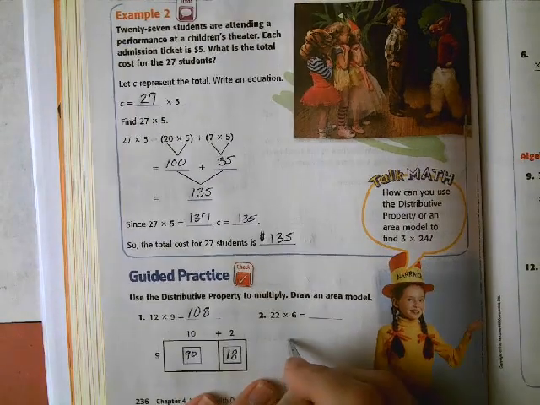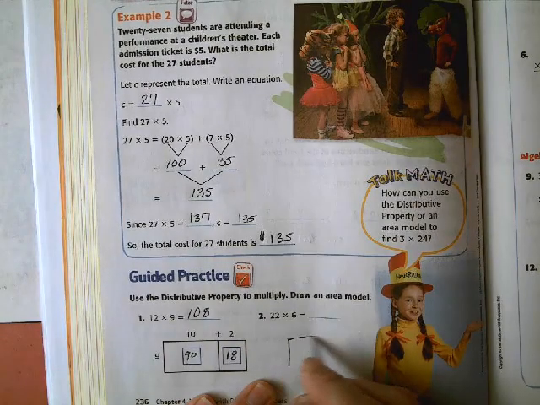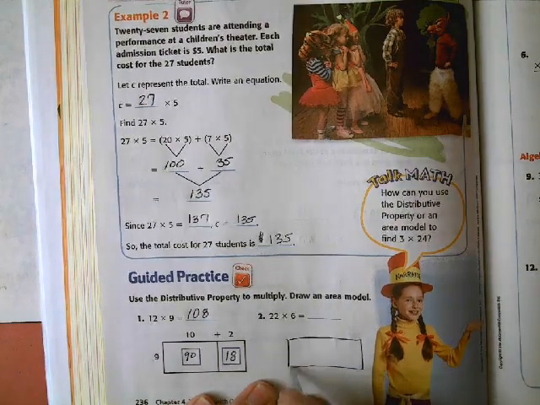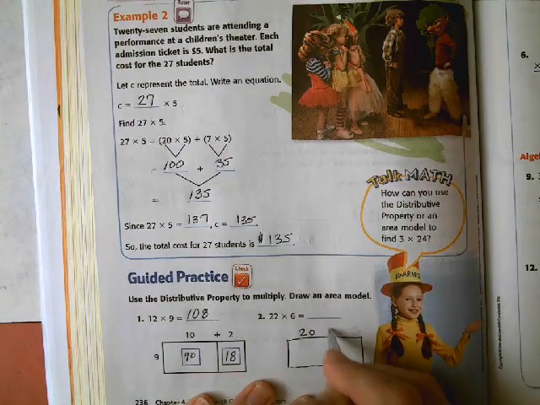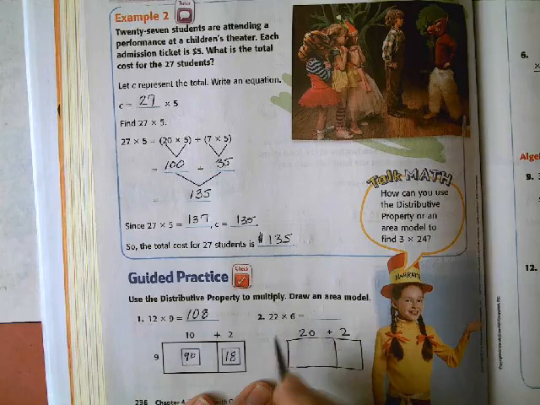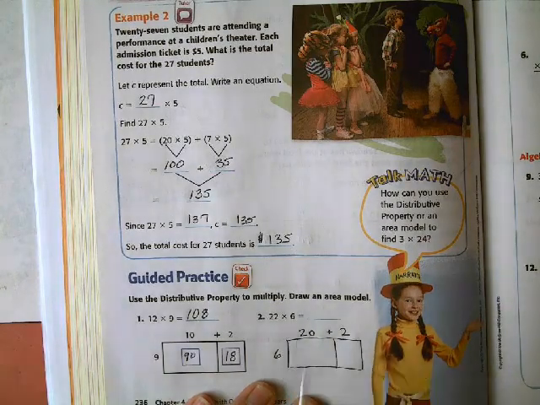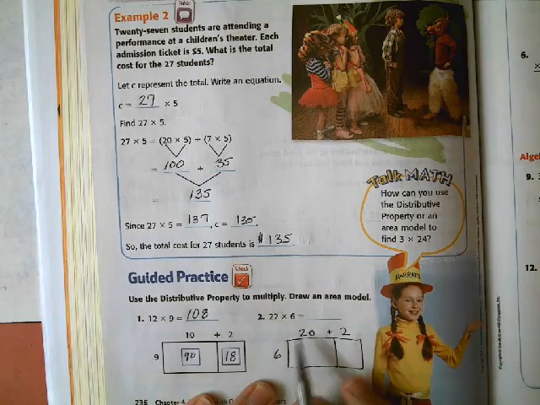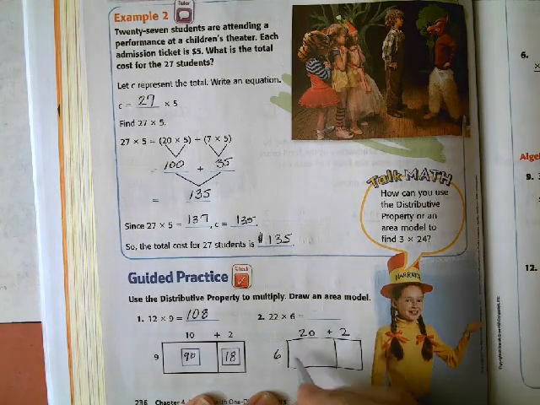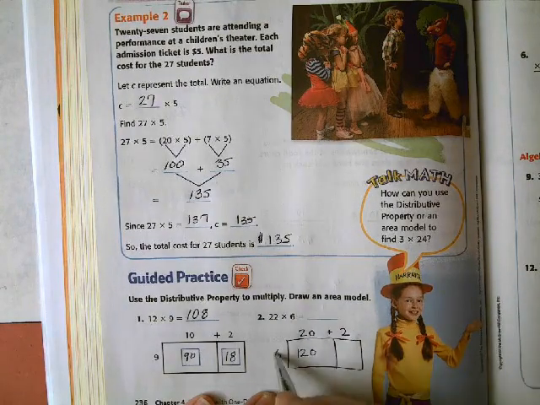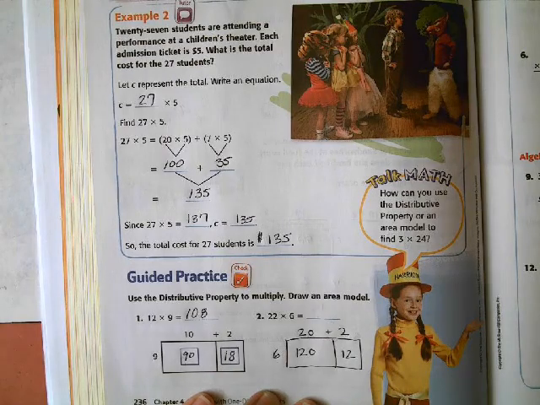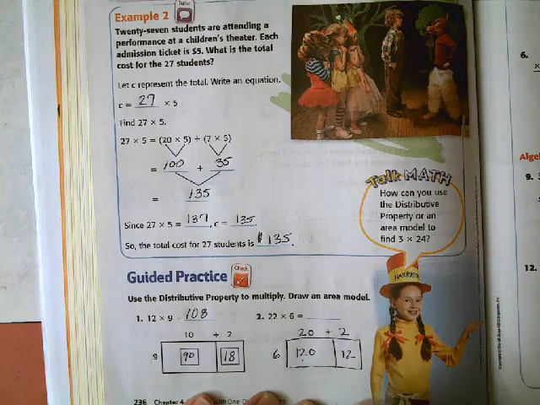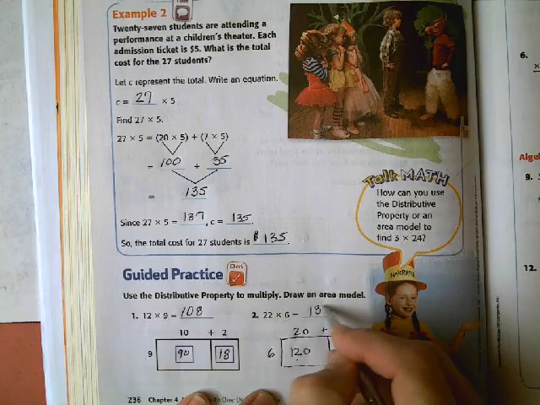The second one, 22 times 6, is going to work like this. I'm going to break the 22 down into 20 plus 2, and I'm going to multiply both of them by 6. I know this looks a little bit like the lattice method, but it's not the lattice method. So 6 times 2 is going to give me 12. I'm going to put the 0 on, and 6 times 2 is going to give me 12 with no 0. I'm going to add 120 and 12 and get 132.